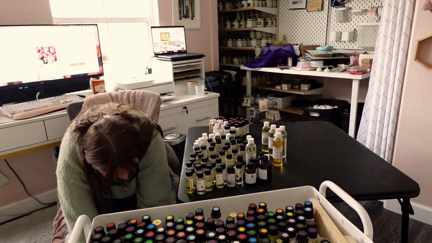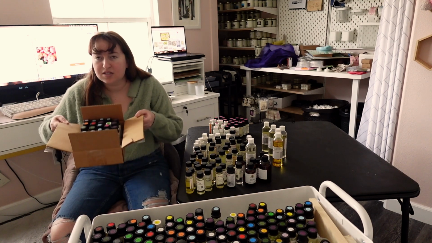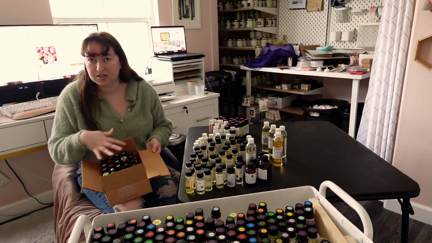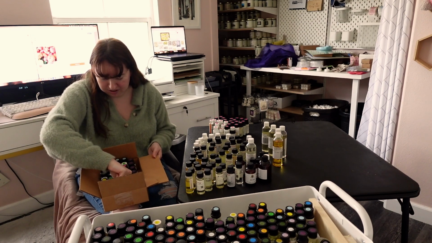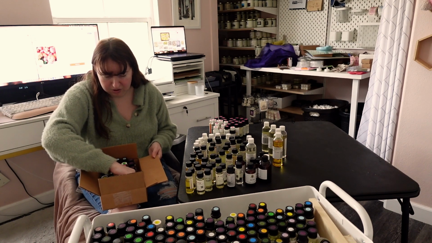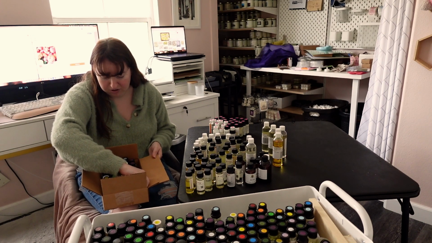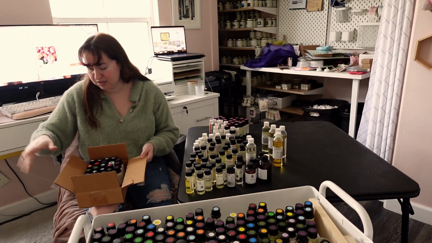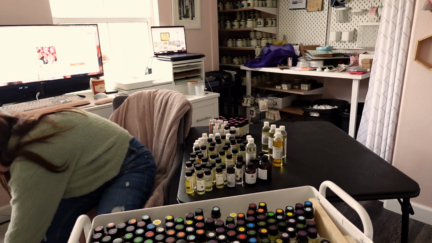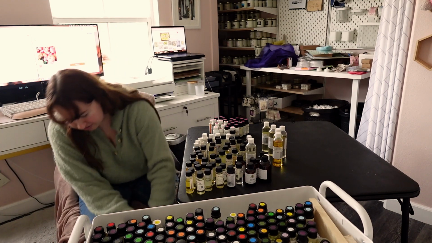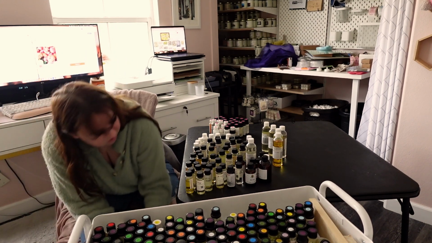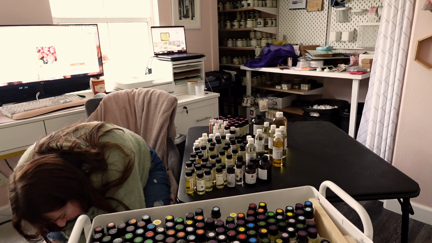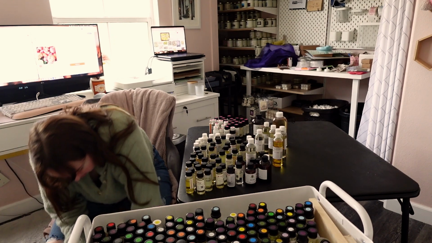Okay, but these ones, this box, I know, are scents that are discontinued. I did separate those out a couple months ago. I went through everything I had and found out what was discontinued from the suppliers. All of these are just discontinued. So I don't know what I'm gonna do with them. I might make one-off candles with them or something. And then I also know that some of these are duplicates.